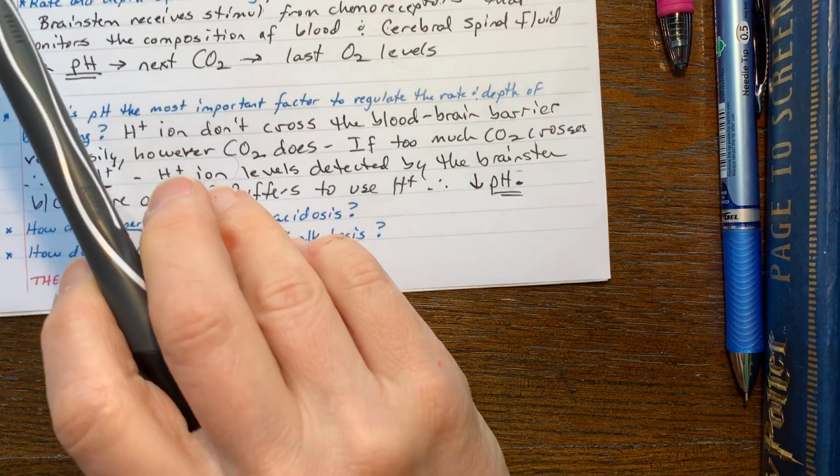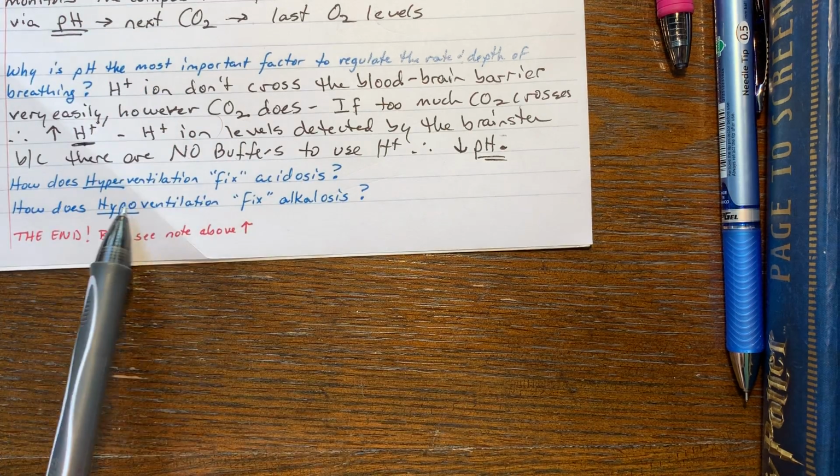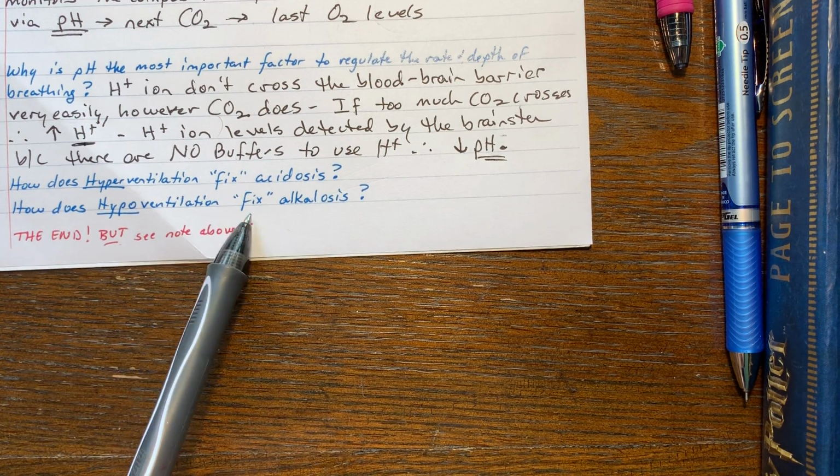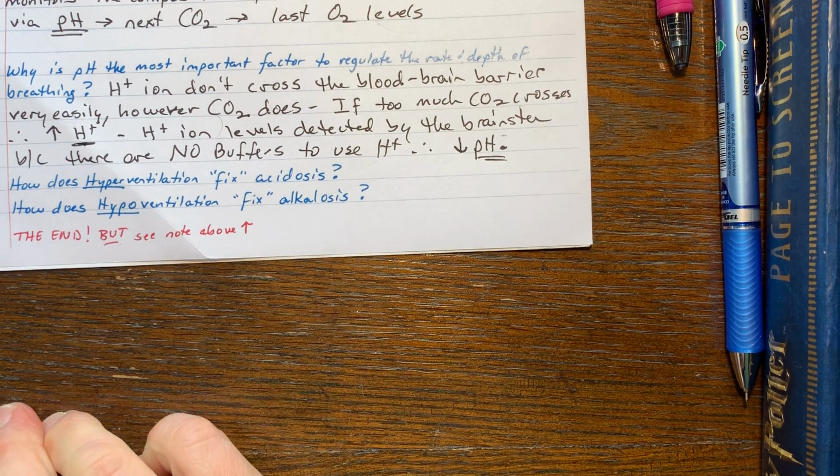I'm going to leave you with these two questions. How does hyperventilation fix acidosis? The last one, how does hypoventilation fix alkalosis?